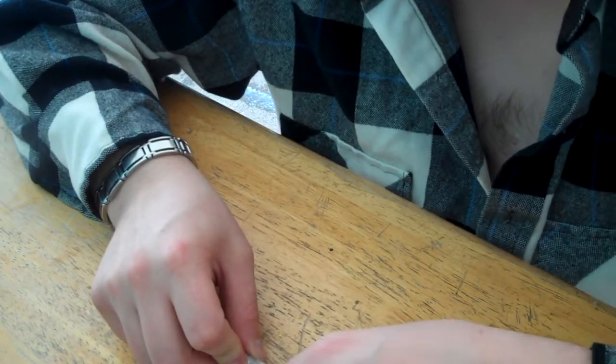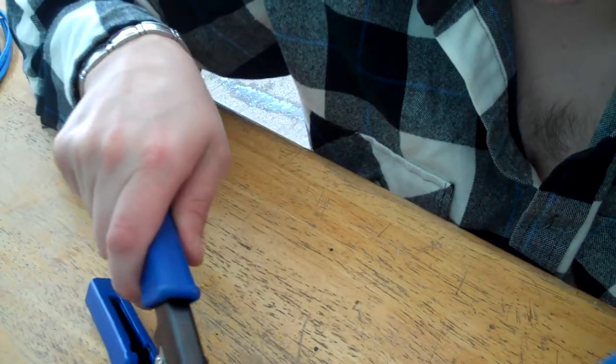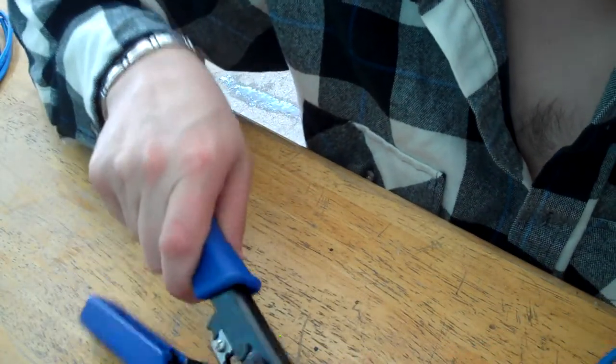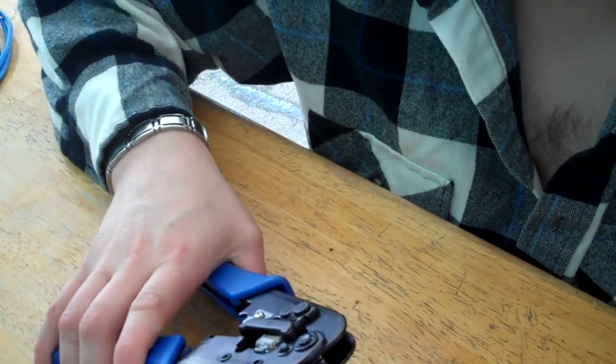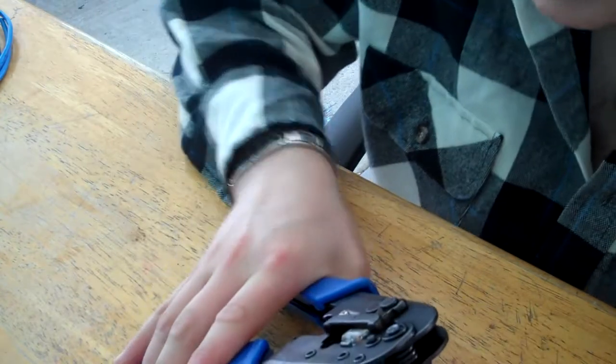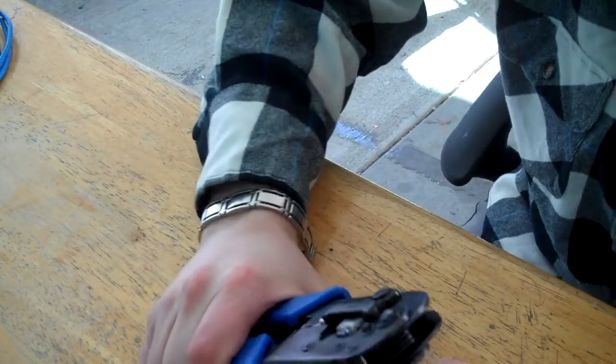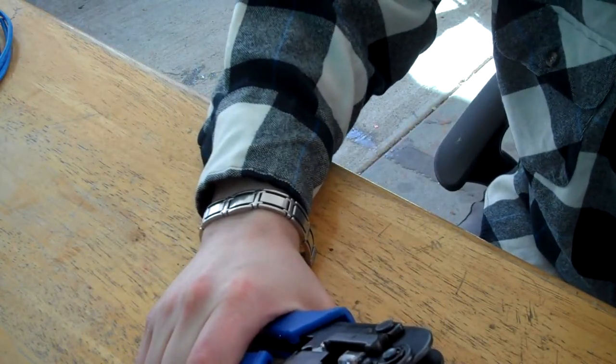So, before I can do anything, I need to punch this side down. So I'm going to take my crimping tool, and I'm going to RJ45. So, let's insert this in, push, and push. And now, I have activated it.